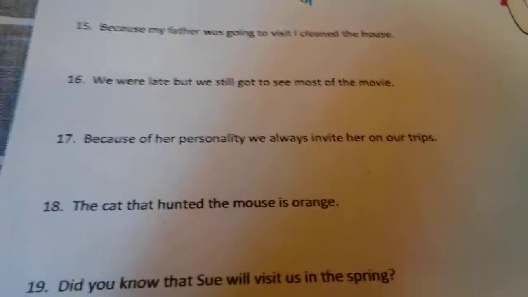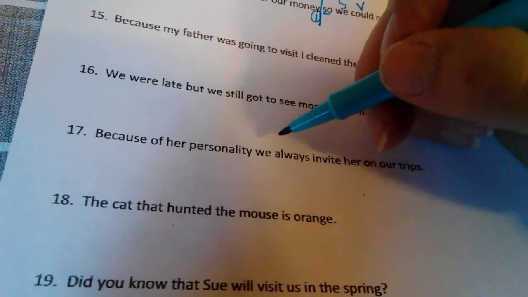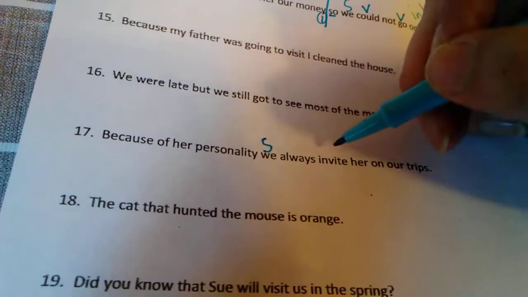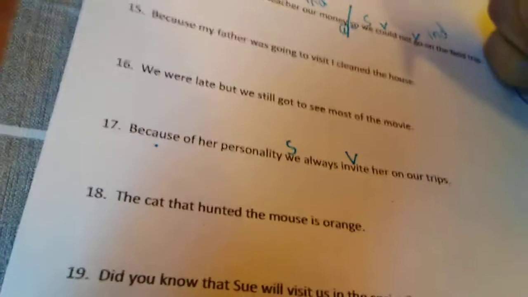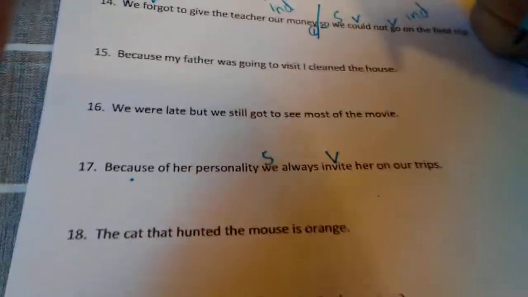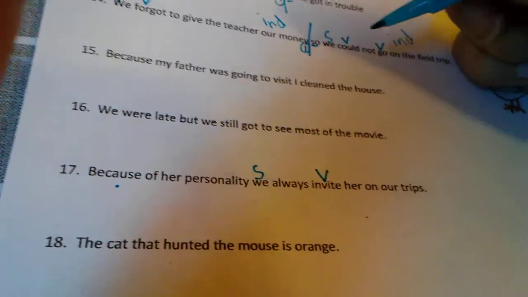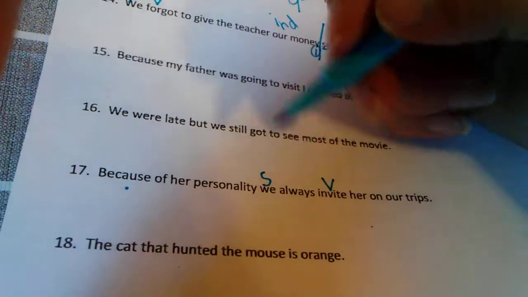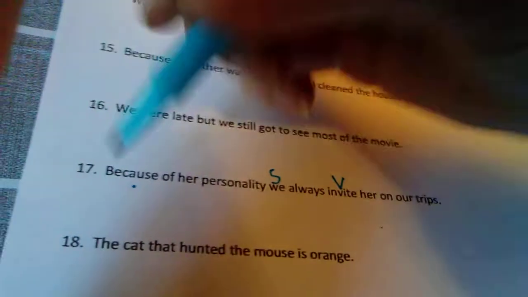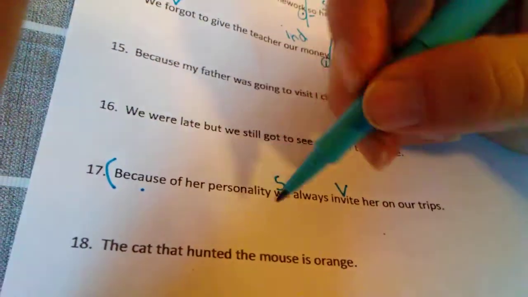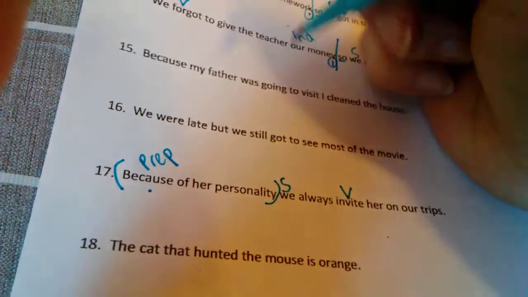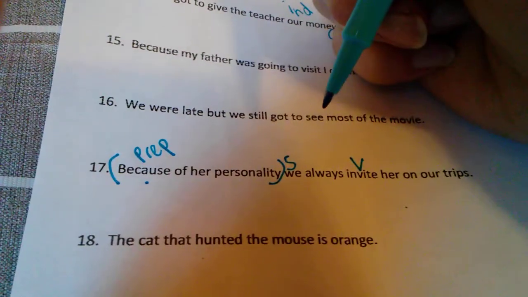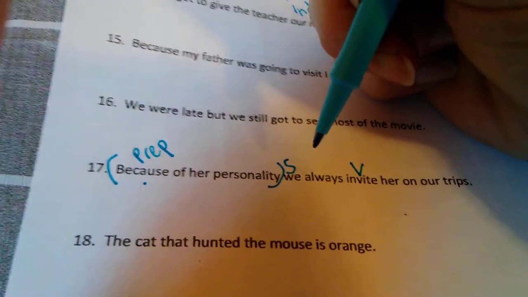So I'm going to kind of skip us around a little bit. Number 17 is a little tricky because we only have a subject and a verb. But a lot of people are going to think, oh, that's a subordinating conjunction and we have a dependent clause. But in this sentence, we only have one clause, and because is also a preposition, and that's what it is here. So you do have to kind of watch out that if you don't have two sets of subjects and verbs, a dependent clause could not be by itself.